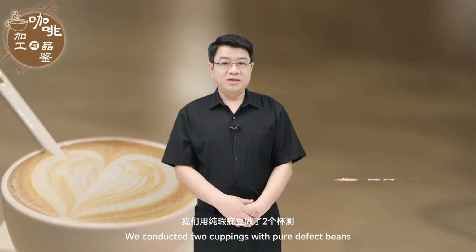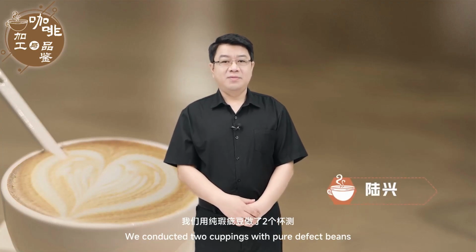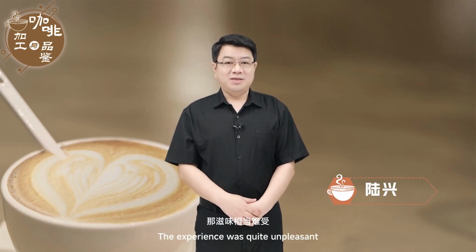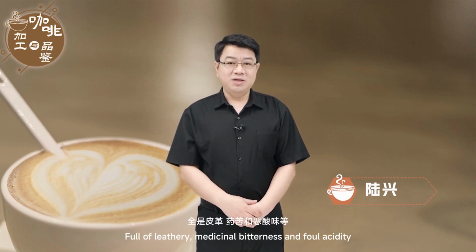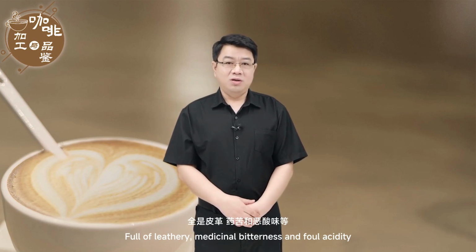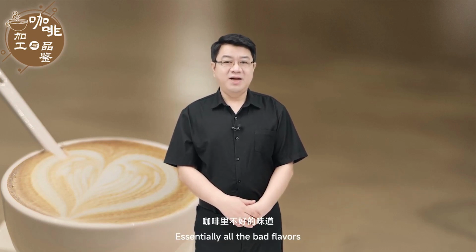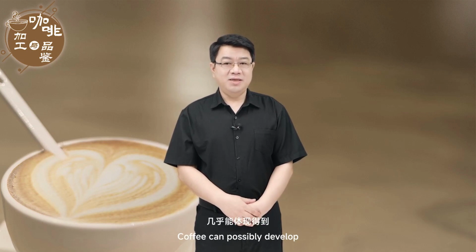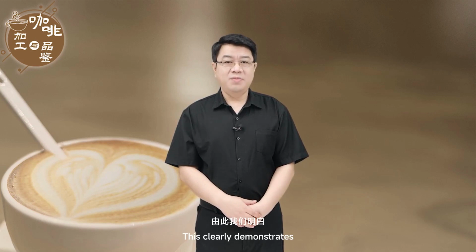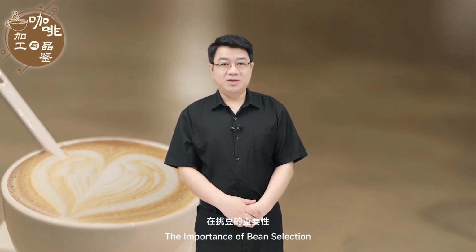We conducted 2 cuppings with pure defect beans. After tasting, the experience was quite unpleasant, full of leathery, medicinal bitterness, and foul acidity. Essentially, all the bad flavor coffee can possibly develop. This clearly demonstrates the importance of bean selection.